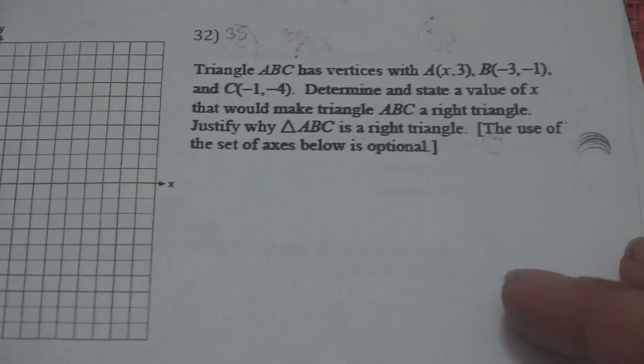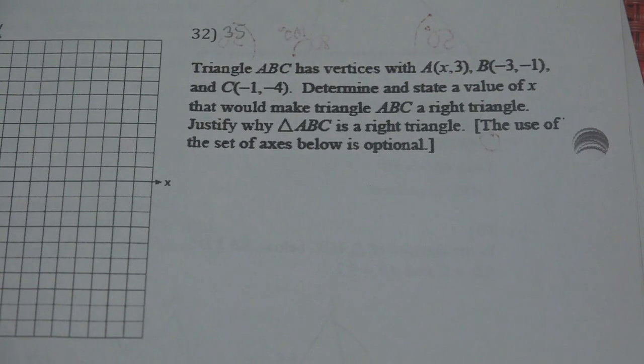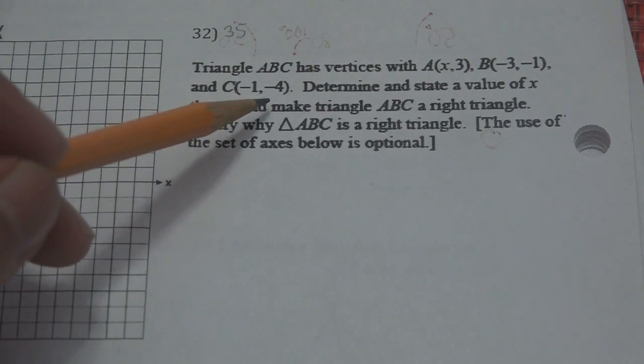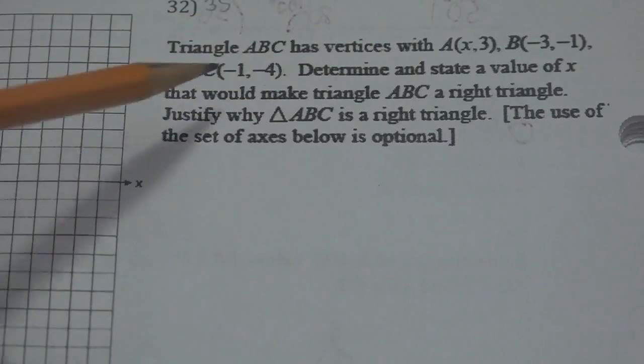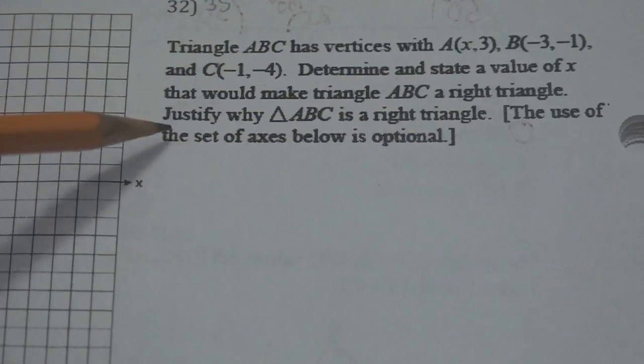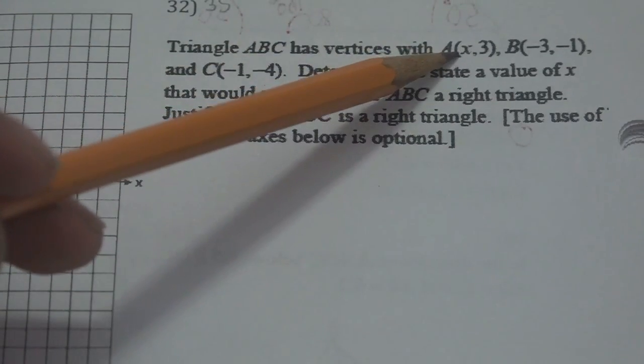Let's move on to the next problem. It says, triangle ABC has vertices A with x, B is negative 3, negative 1, and C is negative 1, negative 4. Determine the value of x that would make triangle ABC a right triangle.